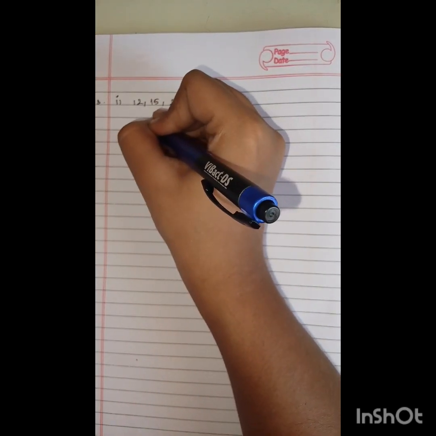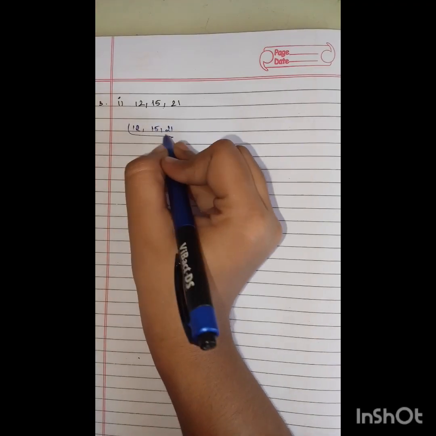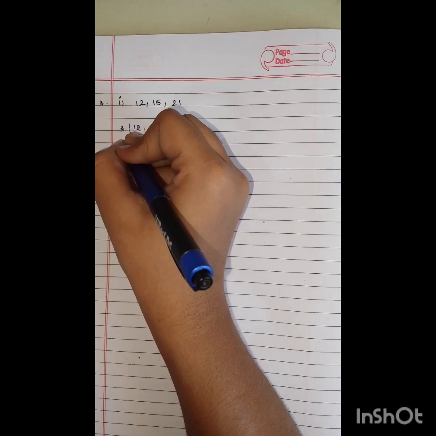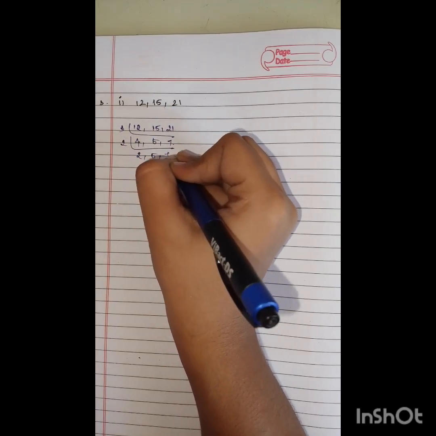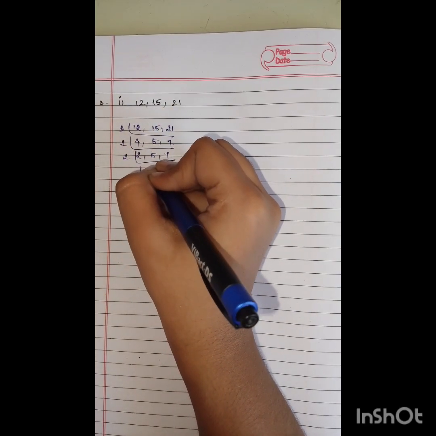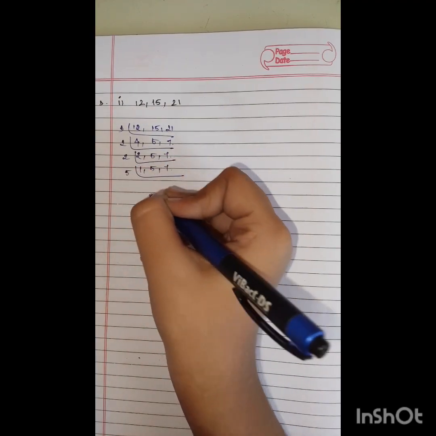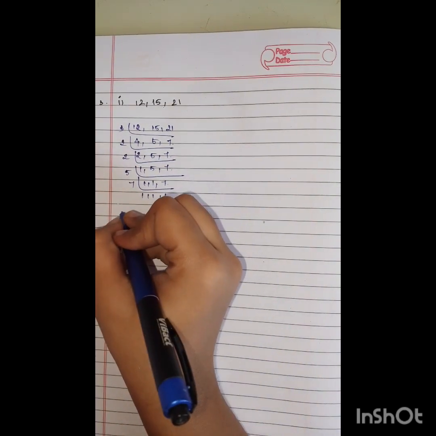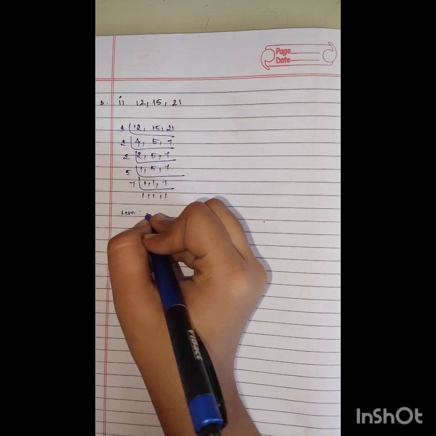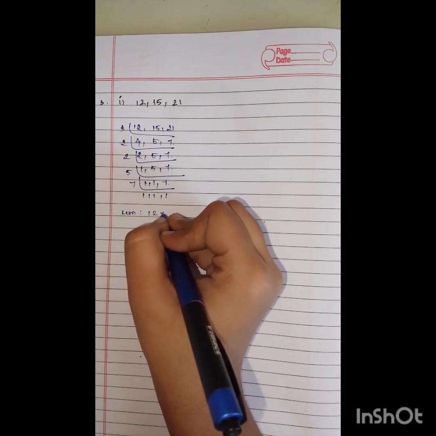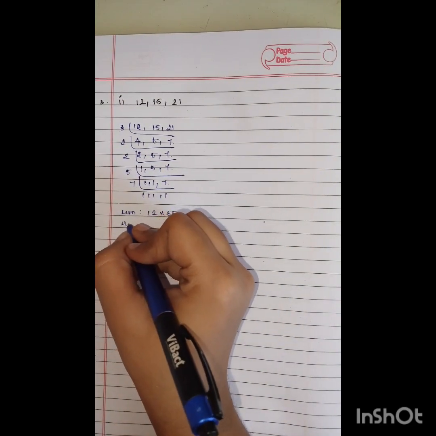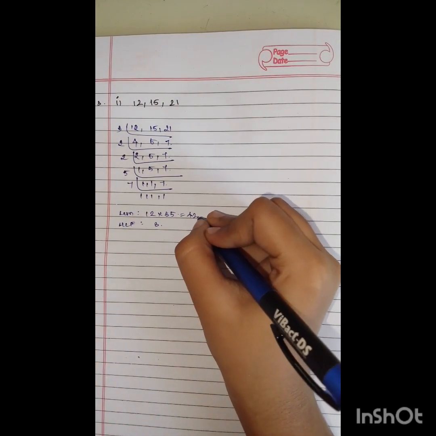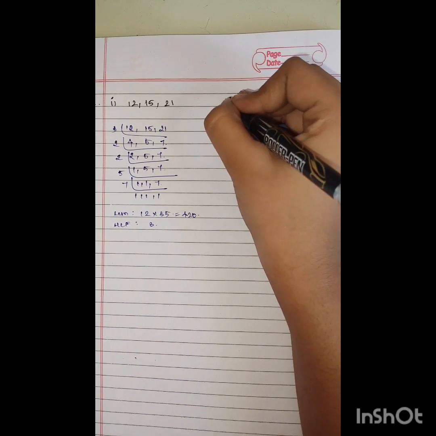So 12, 15 and 21 is our first subdivision. The HCF of it is 3 and the LCM is 420.